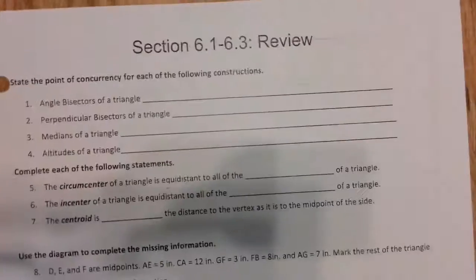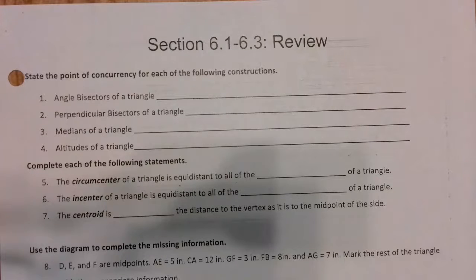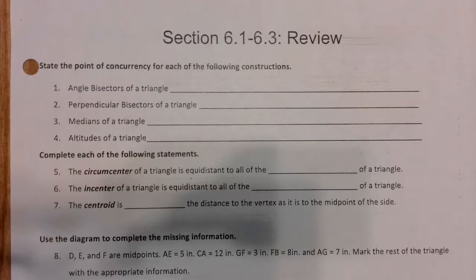Now, we're not going to construct any of those. What I want to do is look at the review for 6-1 to 6-3. This one is more of what you would see on a test or a quiz. Say the final exam could have something like this.